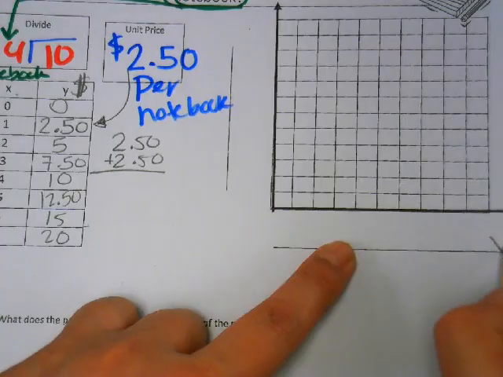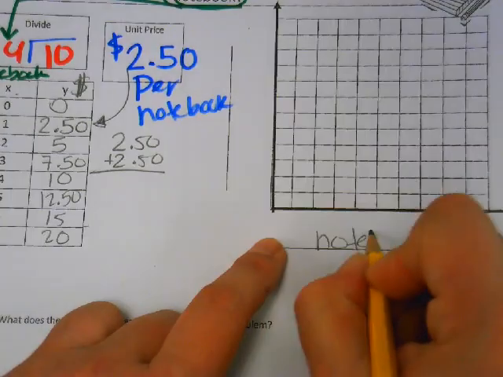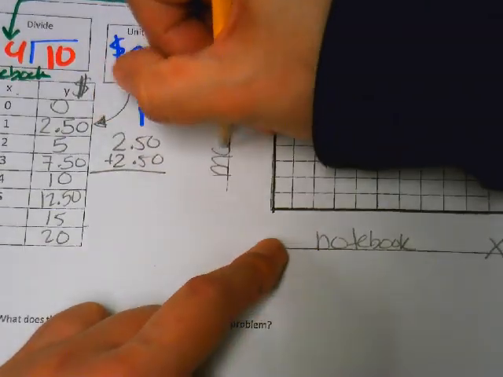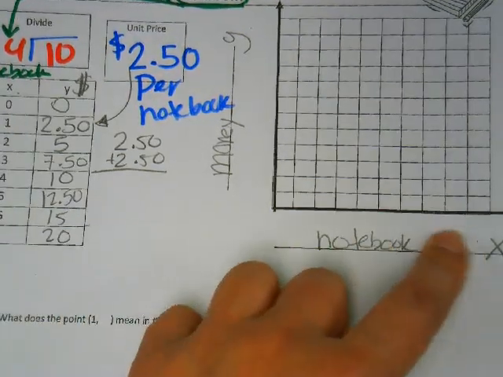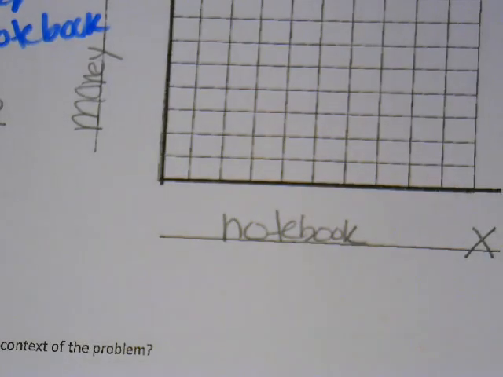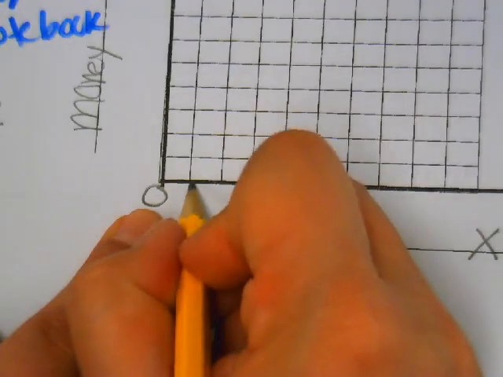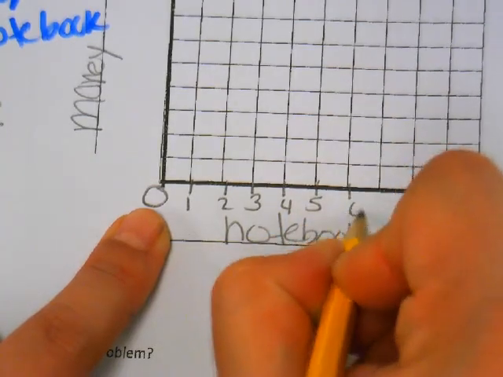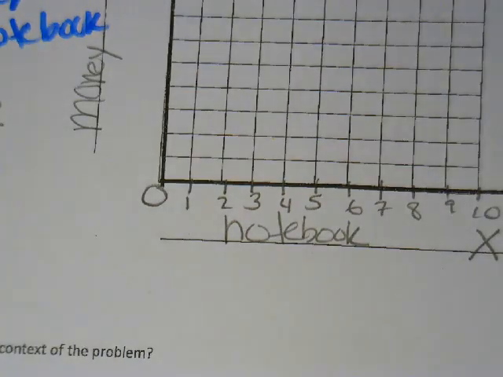What does X represent? What word do I use for X? Perfect. Notebooks. What word represents my Y? Money. Cost, money. Okay. What am I going to go up by on my X's? By 1. So everybody go count by ones. The hardest part is doing it on the line. So 0 is the dark line. Why is this one thicker? It should go up to 10 if you did it correctly.